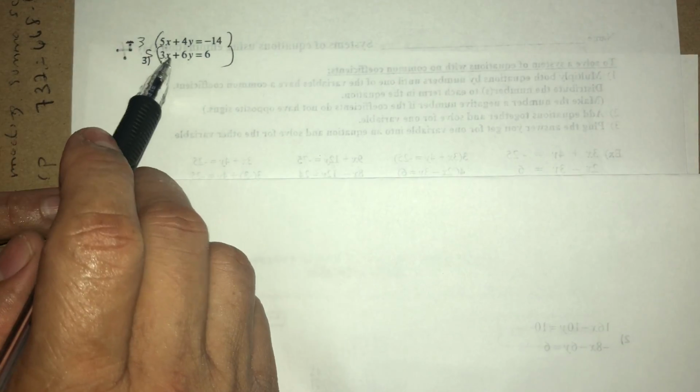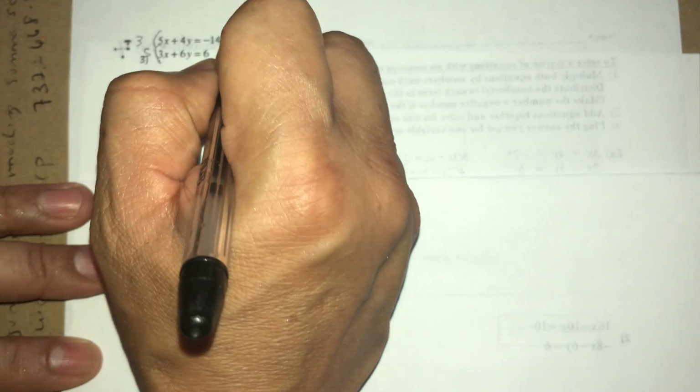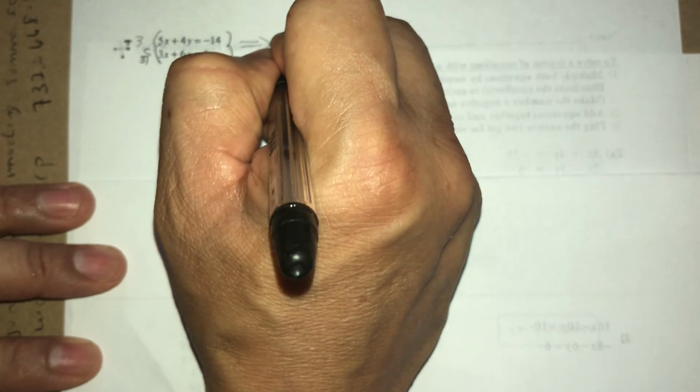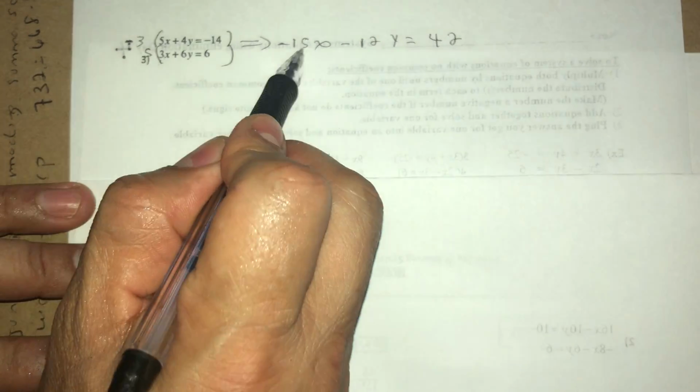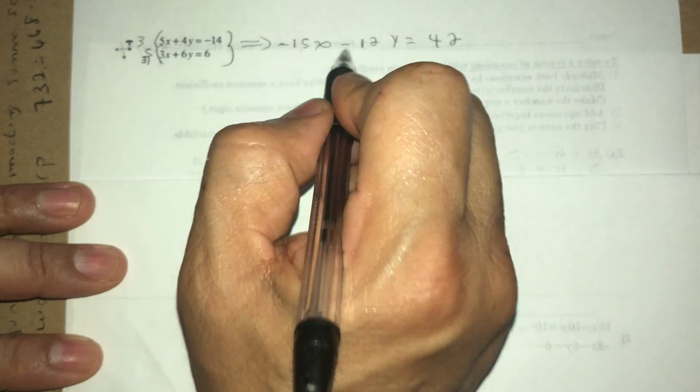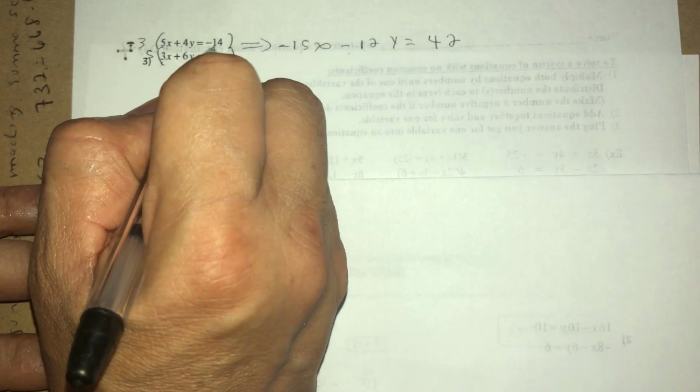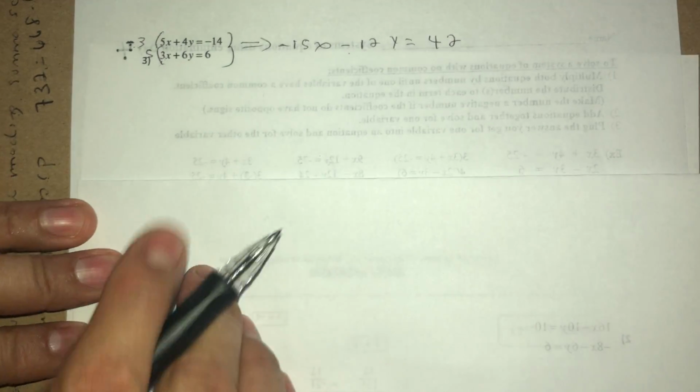If the signs are different, just multiply by the numbers and forget about the sign. So let's distribute, guys. We distribute here, we will get negative 15x, right? Minus 12y plus 42, okay? 3 times 5 is 15, minus times plus is a minus. Negative 3 times positive 4 is negative 12y. Negative 3 times negative 14 is positive 42.